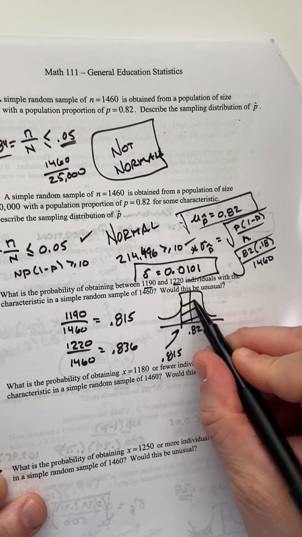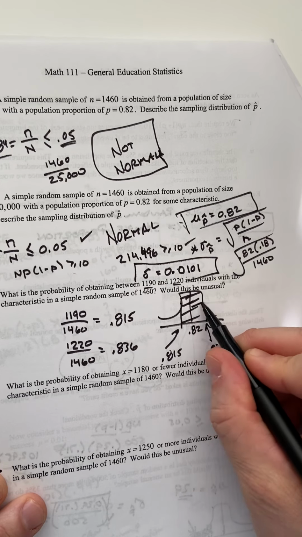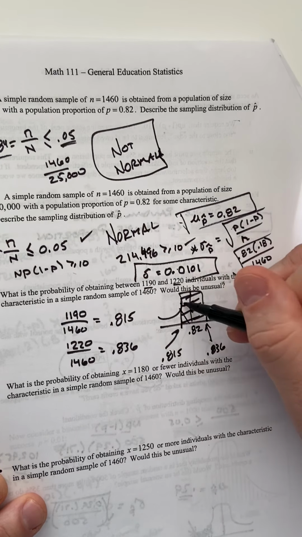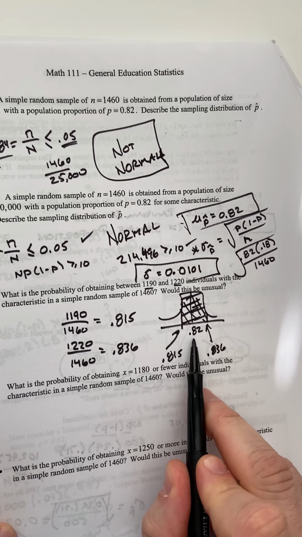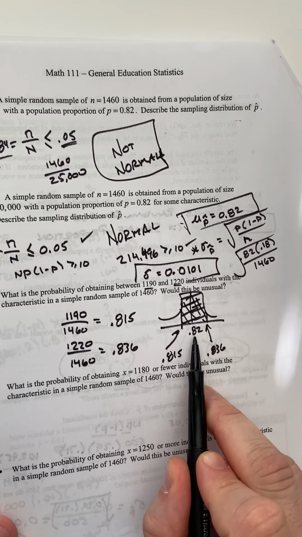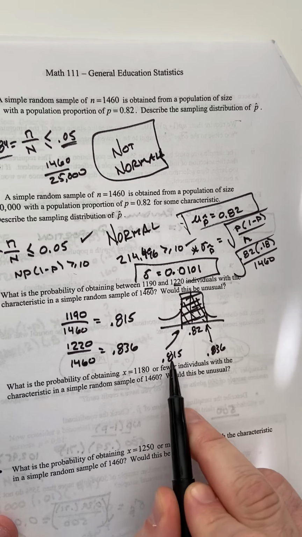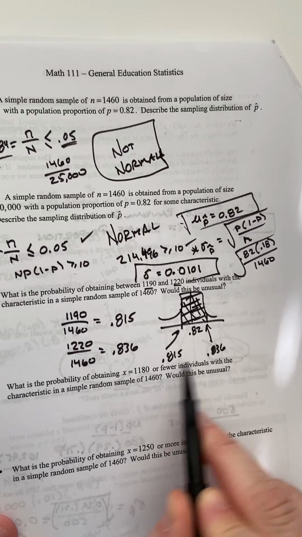We want the area in between. I hope you guys understand this. Again, when you use a percentage or a probability for the average, then your comparisons have to be the same too.